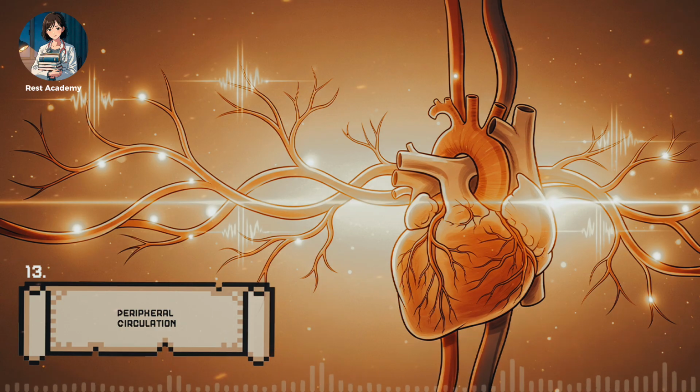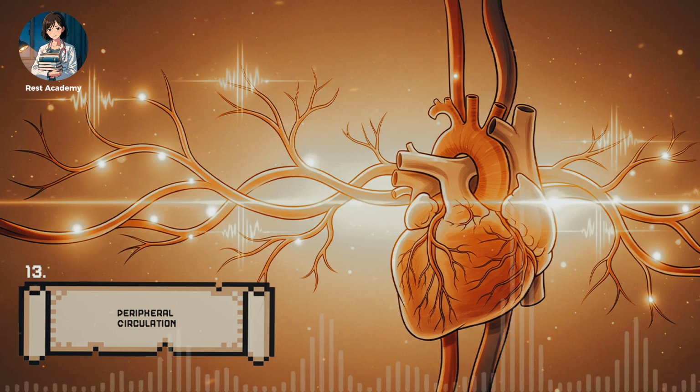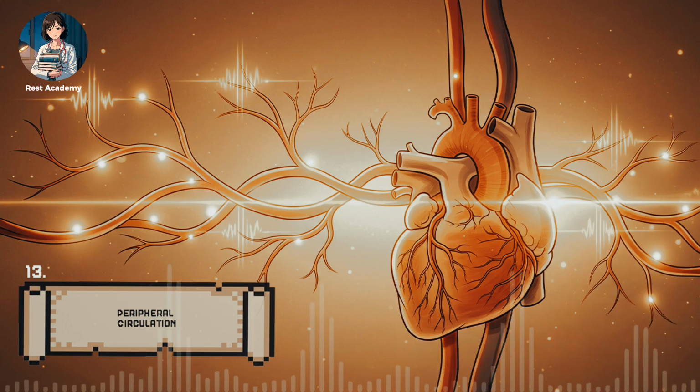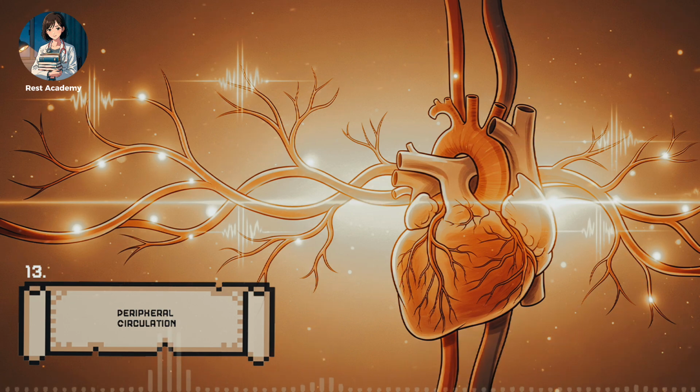Neurovascular bundles travel together in fascial planes. Artery, vein, nerve bound by connective tissue. At joints, arterial rings and collaterals ensure supply despite flexion or compression. Around the elbow, superior and inferior ulnar collateral arteries link with recurrent branches. Around the knee, genicular arteries form an anastomotic network. These redundancies explain why distal flow can persist despite ligation or gradual narrowing, but collapse with acute occlusion.